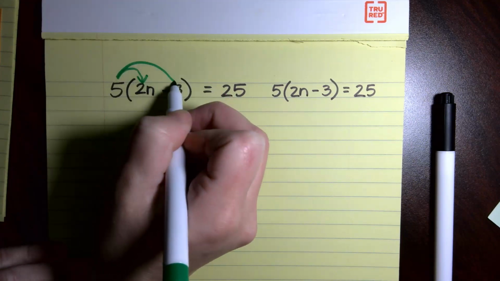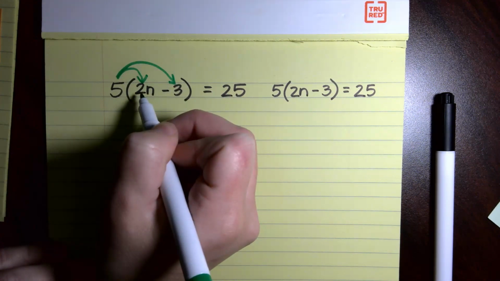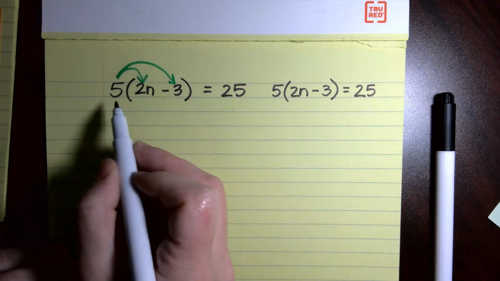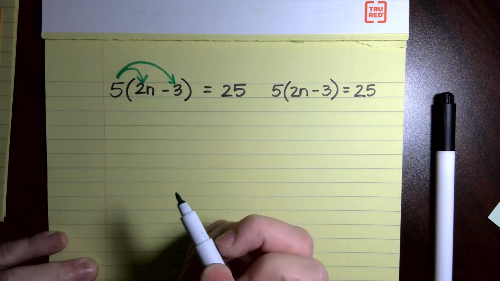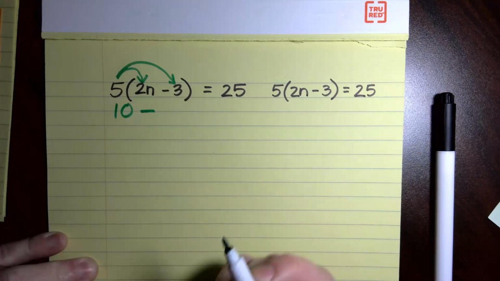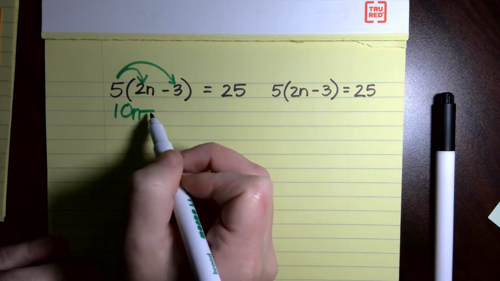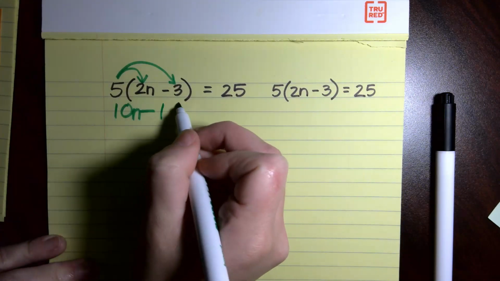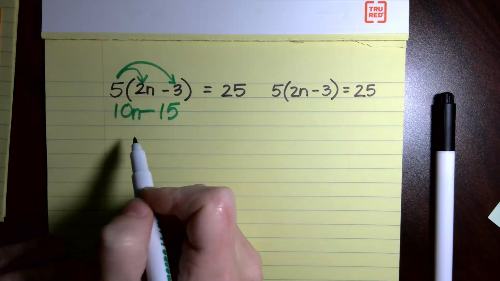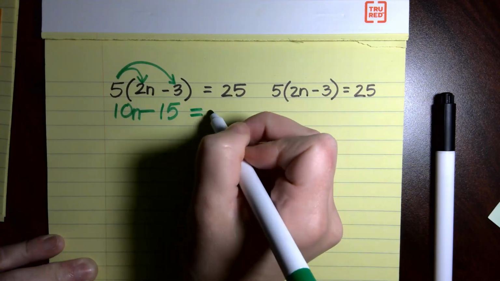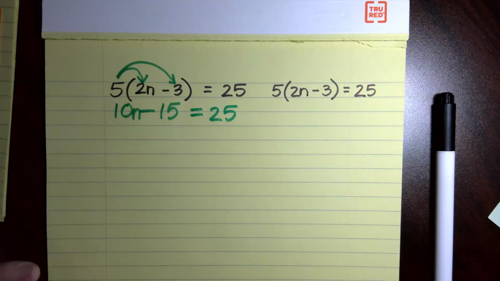We'll do 5 times 2n minus 5 times 3. So what is 5 times 2n? 10n minus, oh, I didn't write my n. Okay, there we go. 10n minus, what's 5 times 3? 15. Good, very good. So we've got 10n minus 15 equals 25. Now we just solve like normal.